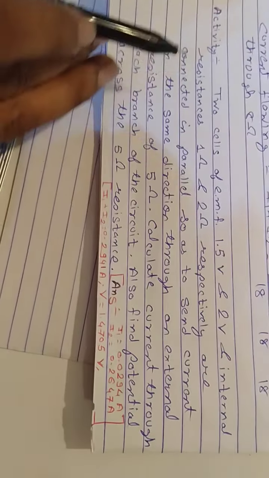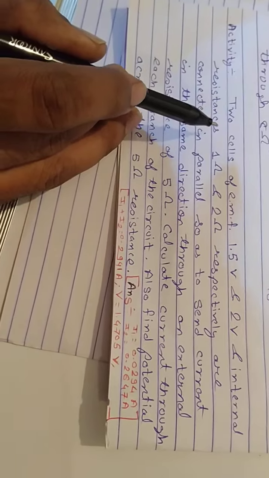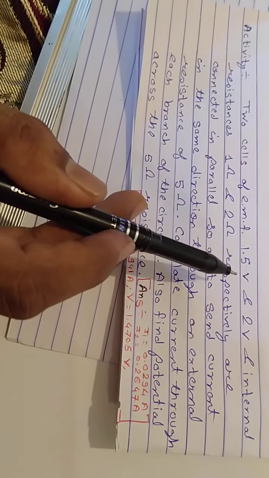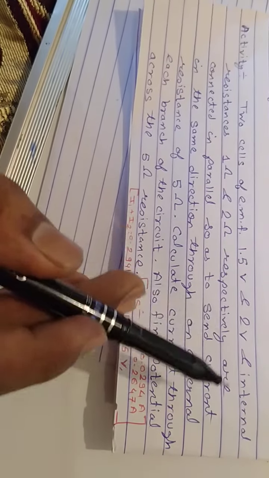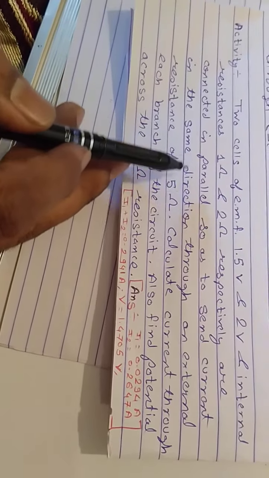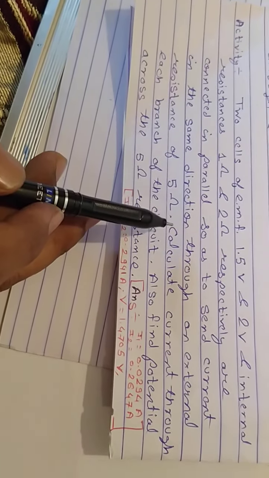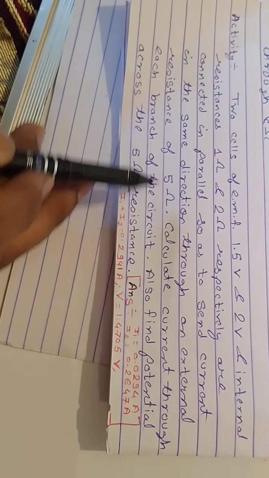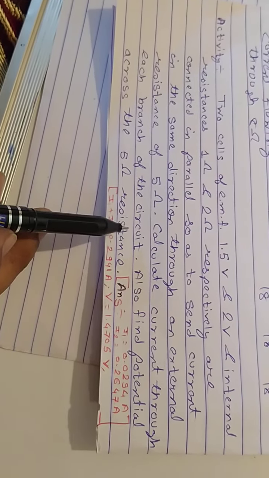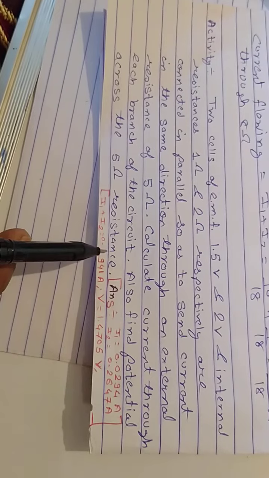Students, one activity you have to solve. Note down the activity. Two cells of EMF 1.5 volt and 2 volt and internal resistance 1 ohm and 2 ohm respectively are connected in parallel so as to send the current in the same direction through an external resistance of 5 ohm. Calculate the current through each branch of the circuit. Also find the potential difference across the 5 ohm resistance.